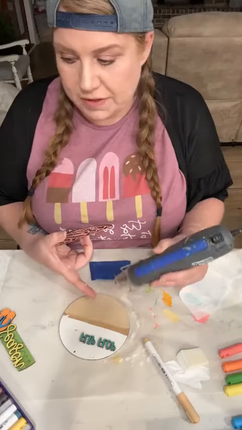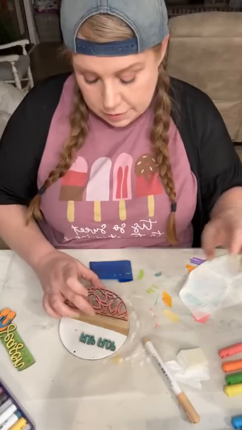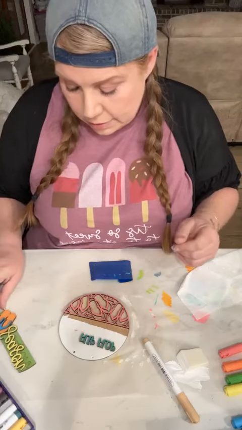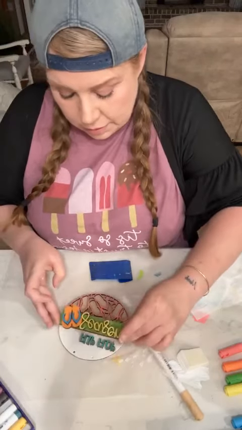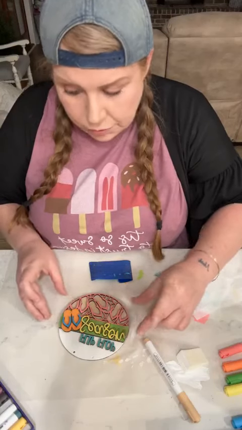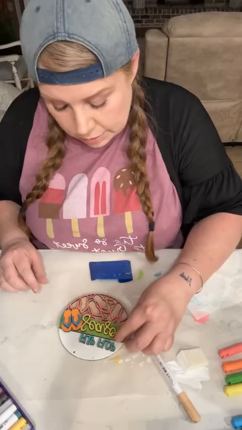See how it dries almost the same color as the background? It's pretty close. Okay, like the pink. Let's put this on. I don't know if I'm in love with the green.